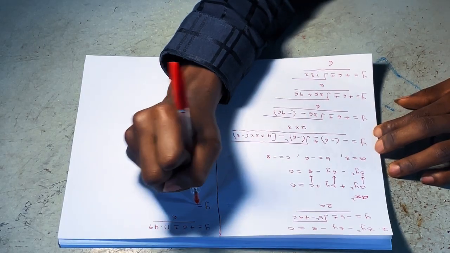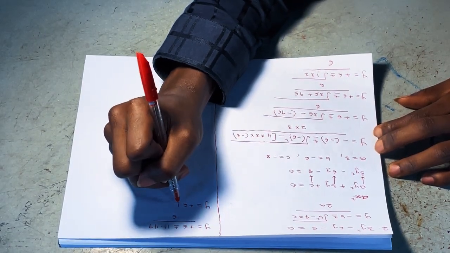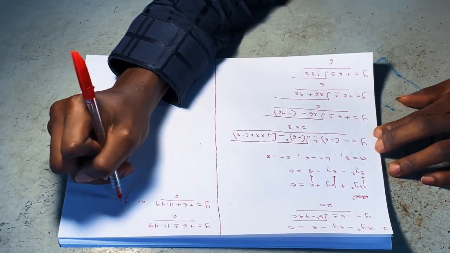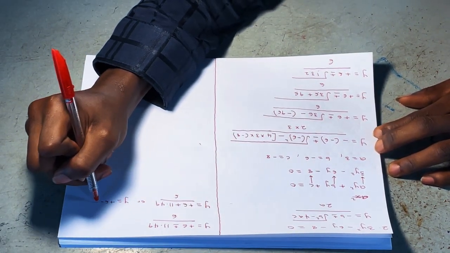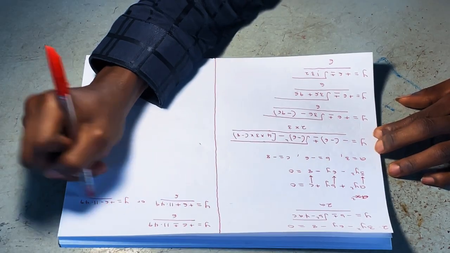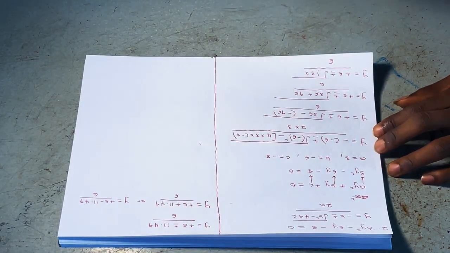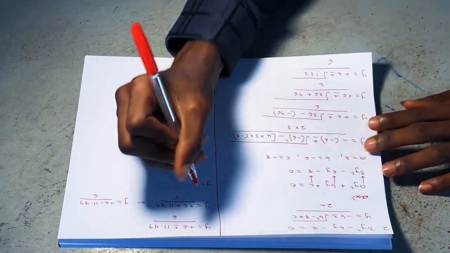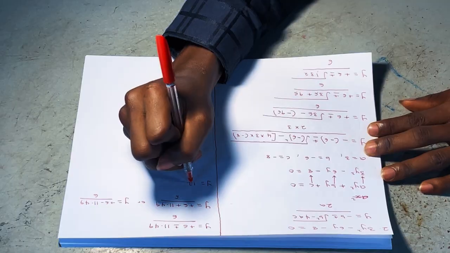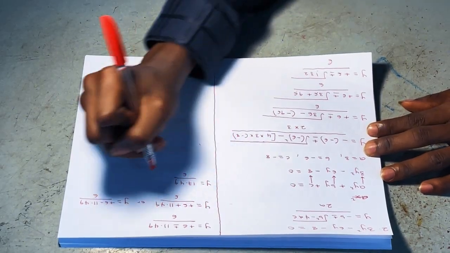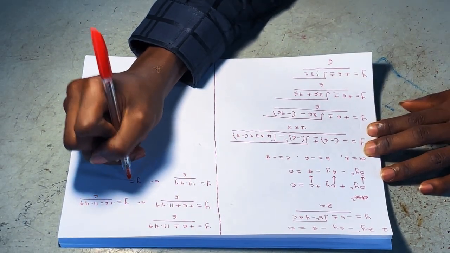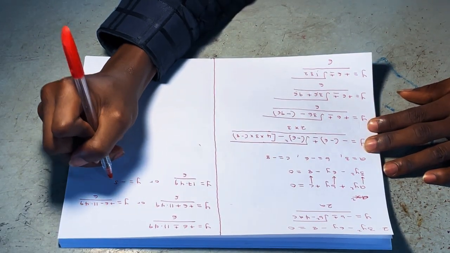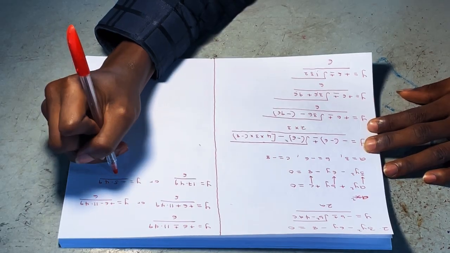So y is equal to plus 6 plus 11.49 over 6, or y is equal to plus 6 minus 11.49 over 6. So y is equal to plus 6 plus 11.49 will give you 17.49 over 6, or y is equal to plus 6 minus 11.49 will give you minus 5.49 over 6.